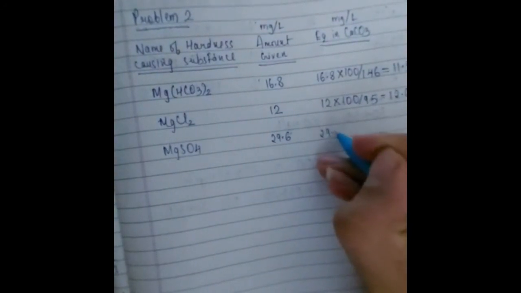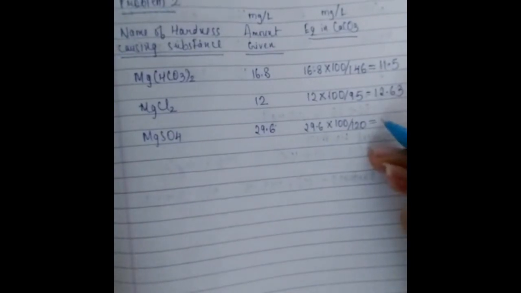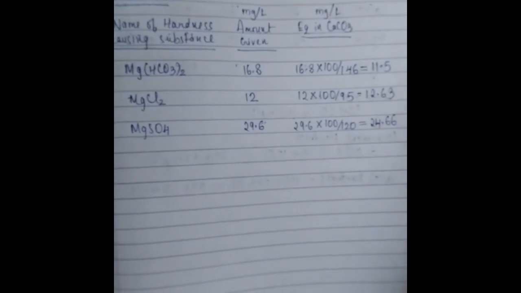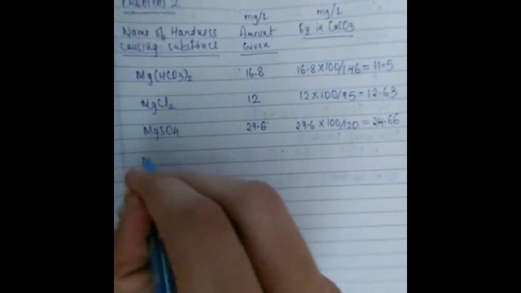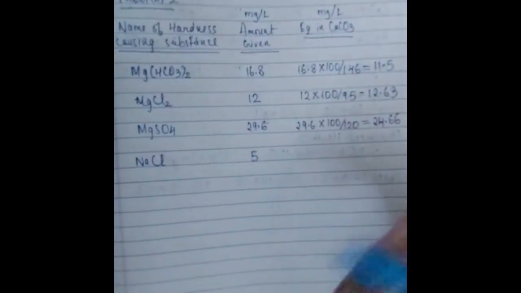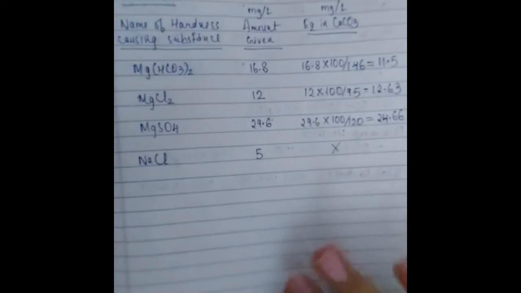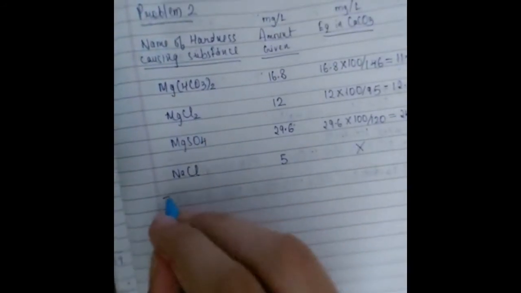So 29.6 into 100 by 120. Let me use the calculator again. So this comes out to be 24.66. And the other substance given is NaCl. The amount given is 5, but as we know, NaCl does not contribute to hardness in water, so hence it is ignored.